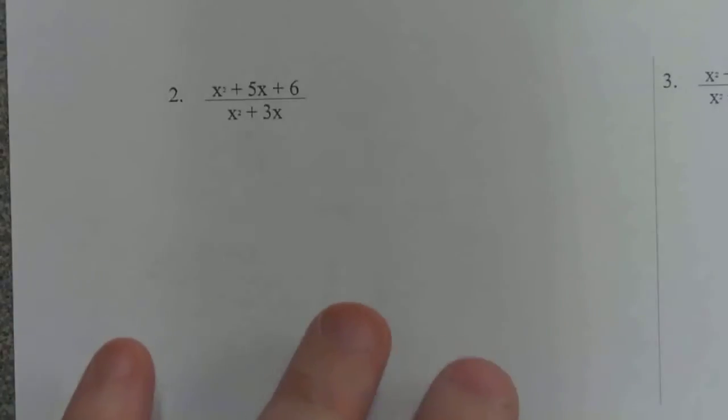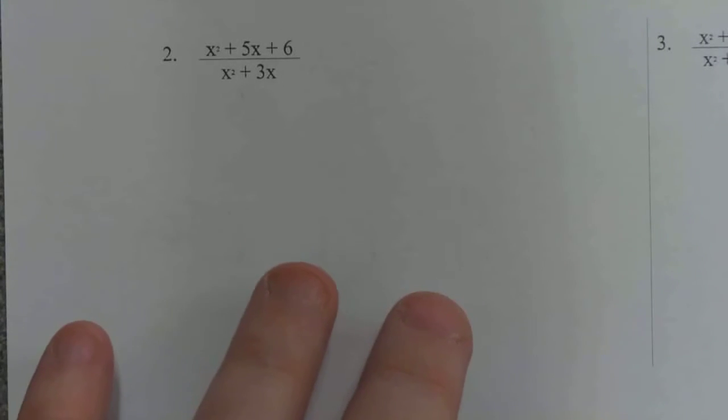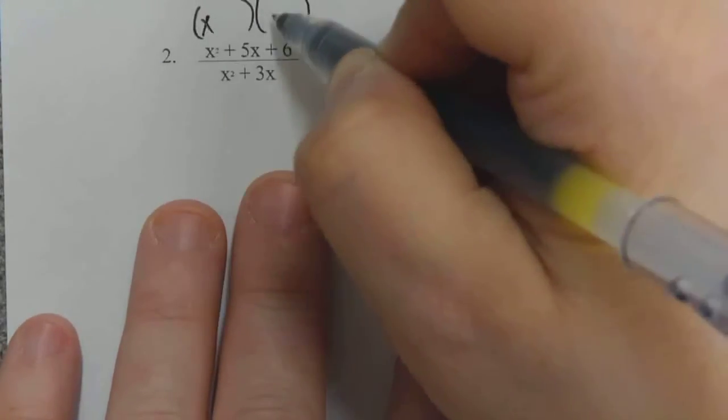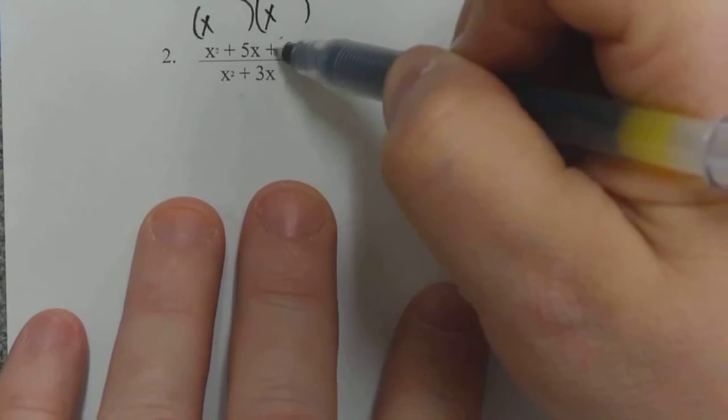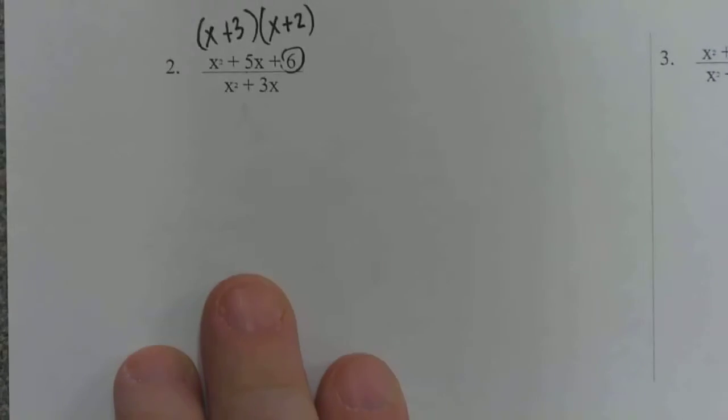We're going to just keep going on and finish simplifying these by factoring and reducing anything on the top that can cancel with anything on the bottom. So on the top, when I factor this, I have x times x, and then I'm looking for my numbers that will multiply to 6 and add to 5. Those numbers are a positive 3 and a positive 2.